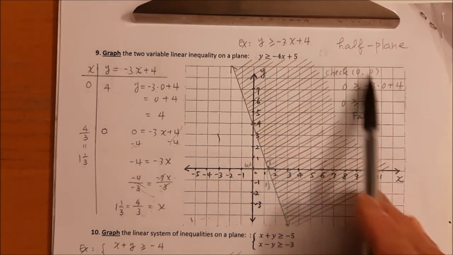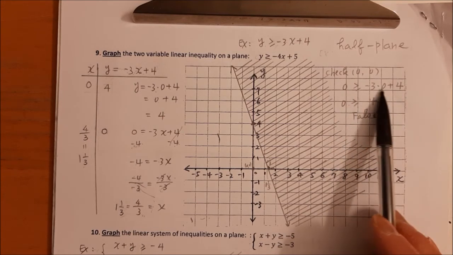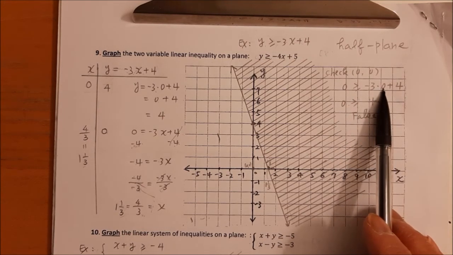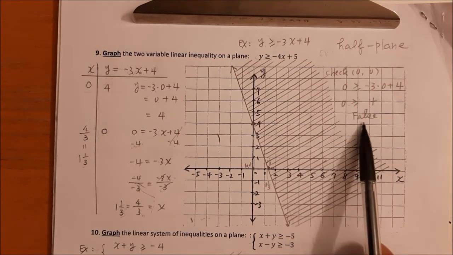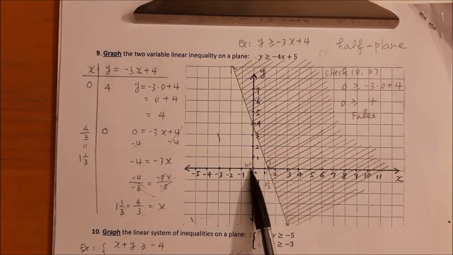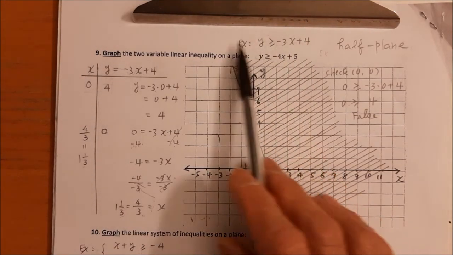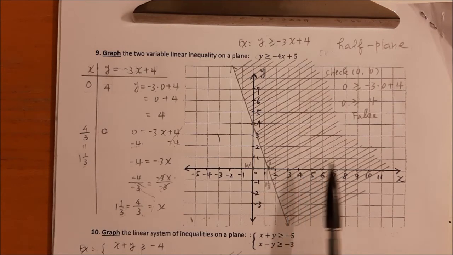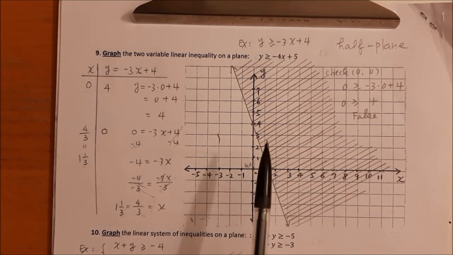negative 3, x is 0, plug in, plus 4. So we get 0 greater than or equal to negative 3 times 0 is 0, add 4 is 4. So we get 0 greater than or equal to 4. That is false. So this point does not make the inequality true. So 0, 0 is not a solution of the inequality.